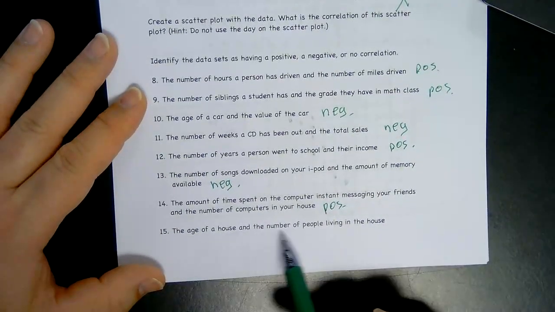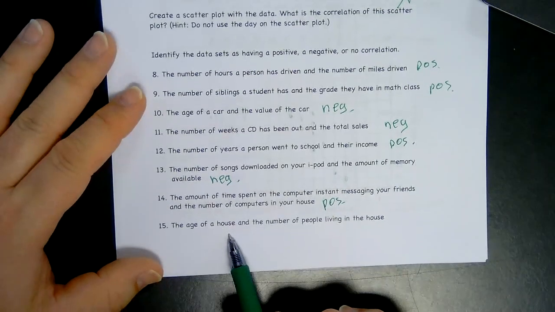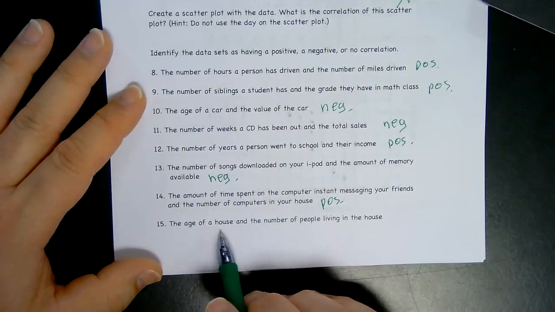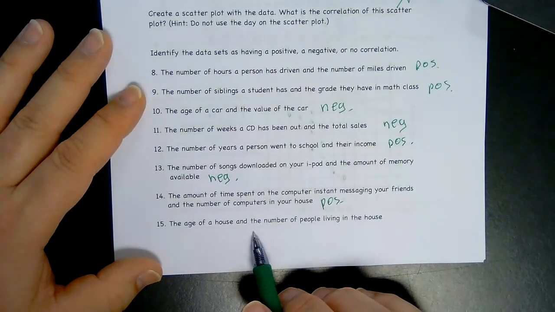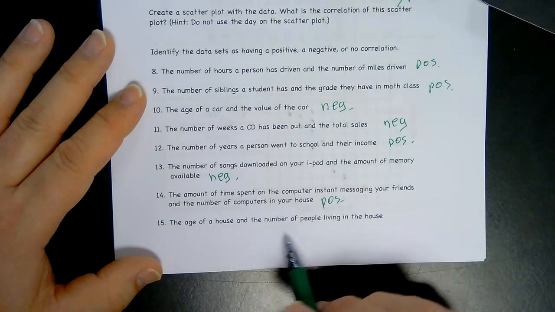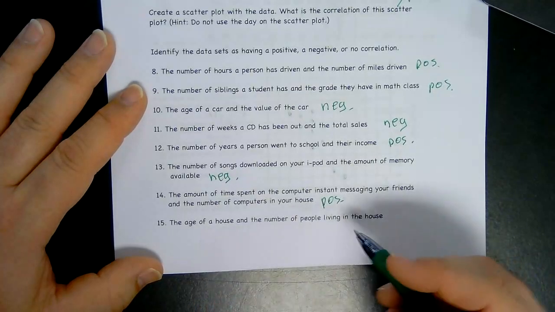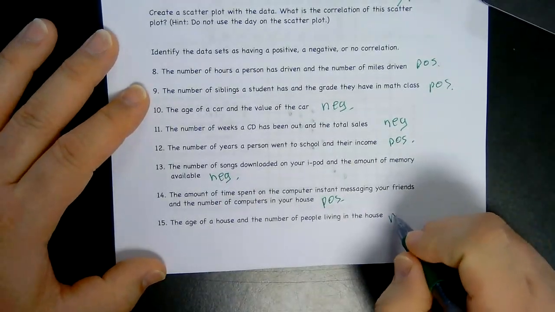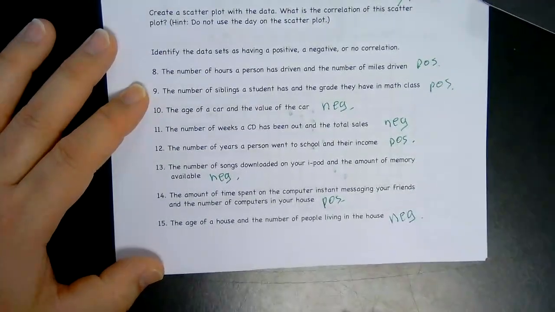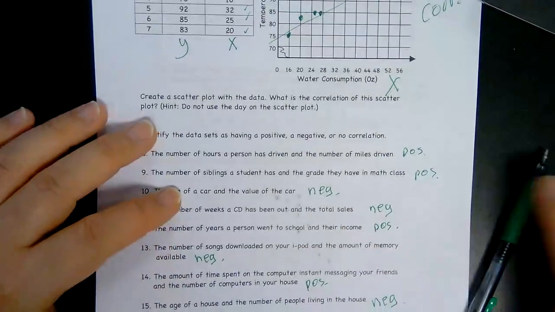The age of a house and the number of people living in the house. That's a good one. So as the house gets older, you're just talking like one family owner. As the kids grow up, the kids eventually leave the house. So as the age of the house goes up, the number of people actually goes down. That would probably be a negative correlation. Alright, so that takes care of the first sheet.